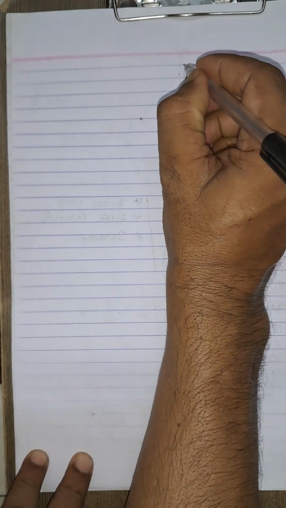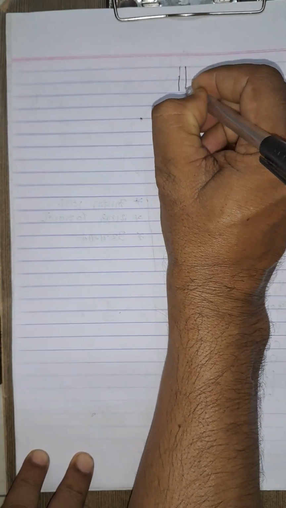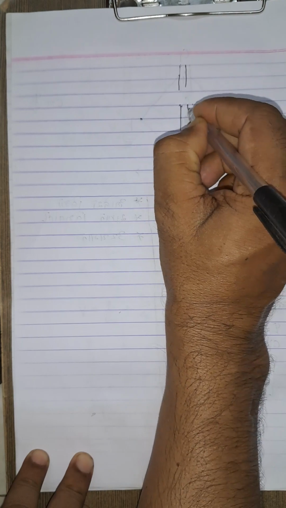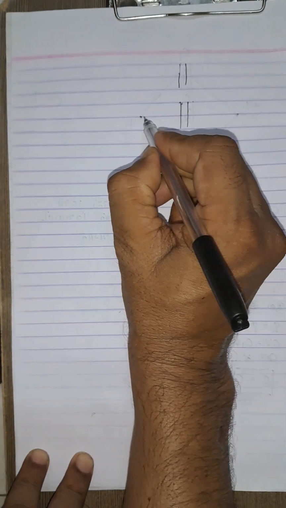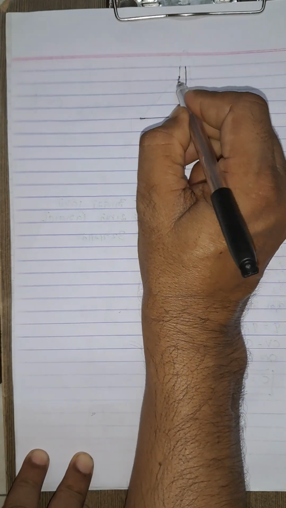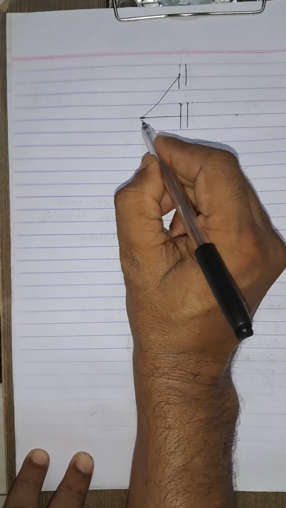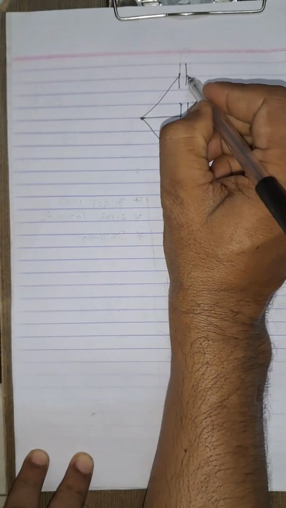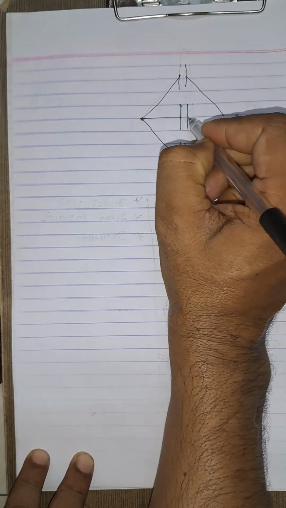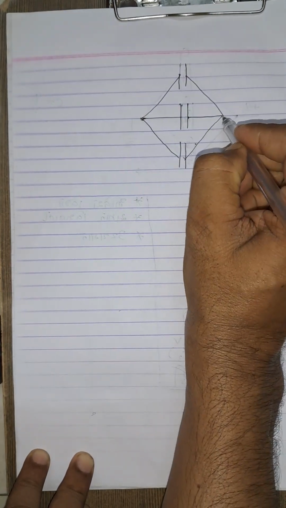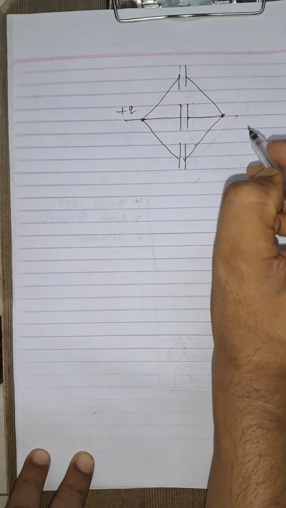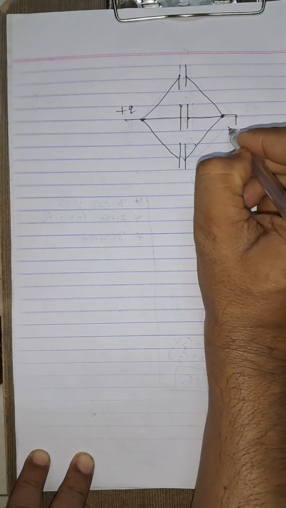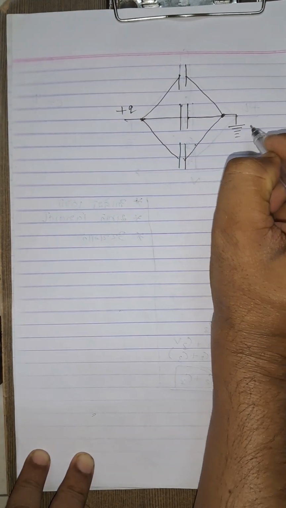Let us draw the figure. This is the first capacitor, this is the second capacitor, this is the third capacitor. The first plate of all capacitors is connected to a point, and the second plate of all capacitors is connected to a second point. Plus q charge is given to the first point, and the second point is earthed.